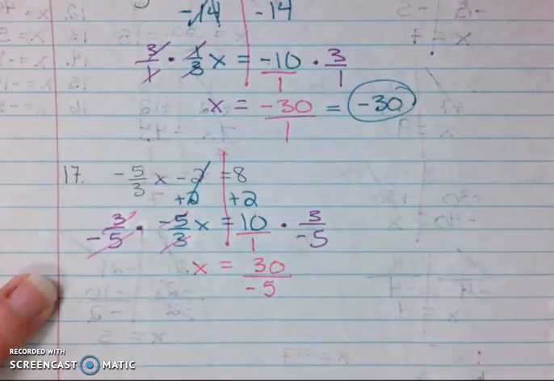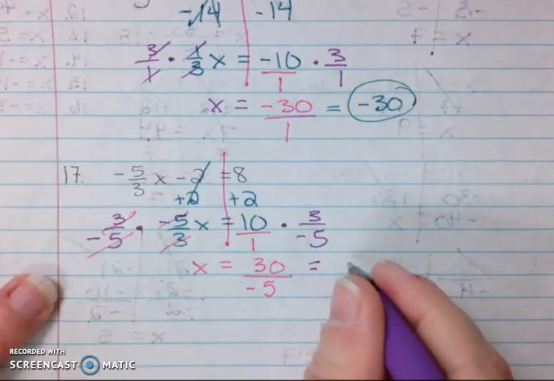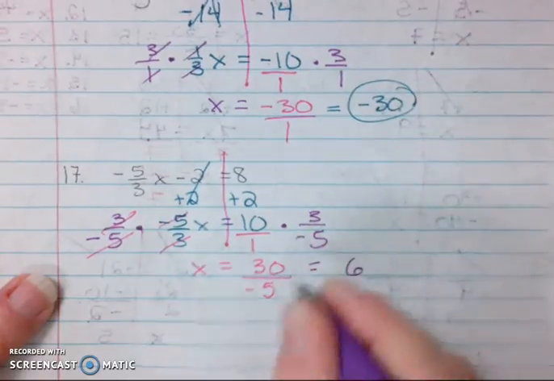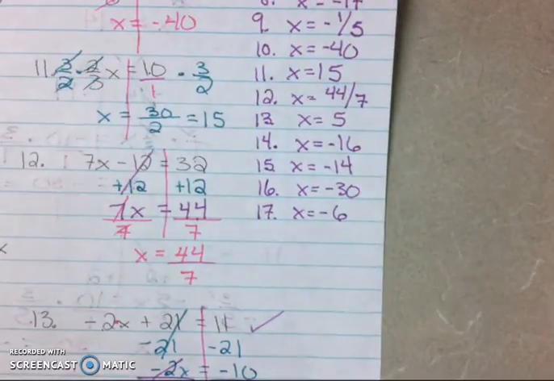Okay, keep reducing. 30 divided by negative 5. So 30 divided by 5 is 6. And a positive divided by a negative is a negative. So it would be negative 6. Alright, 17, x equals negative 6.